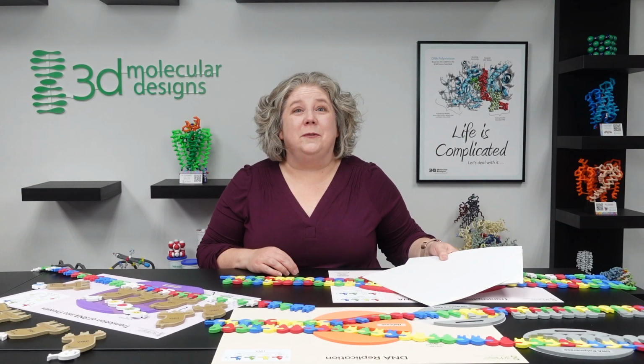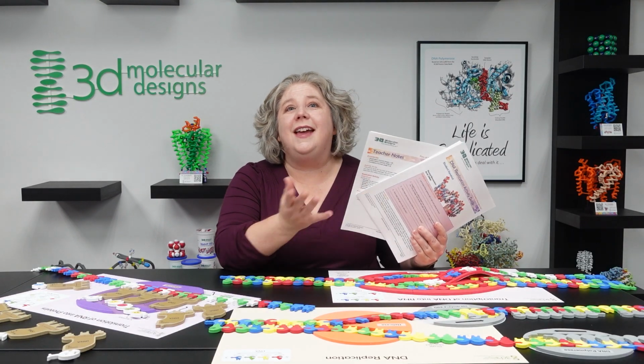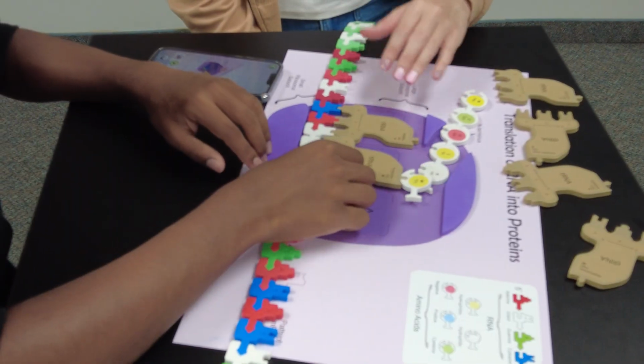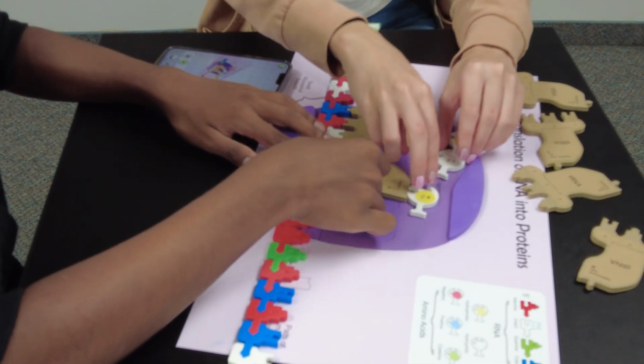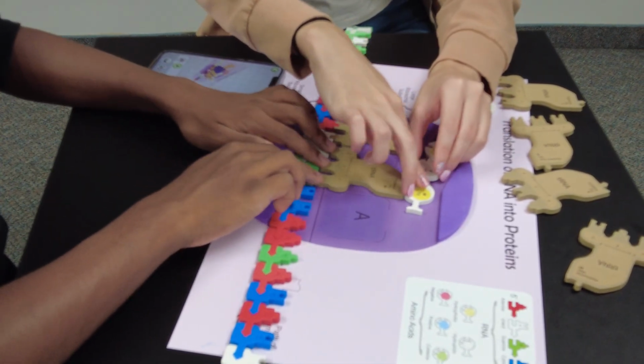You're not on your own for planning. The Flow of Genetic Information Kit comes with free teacher notes and student handouts and slide decks, all ready for you to plug into your courses. You can focus class time on students building and revising models, not just filling in worksheets.